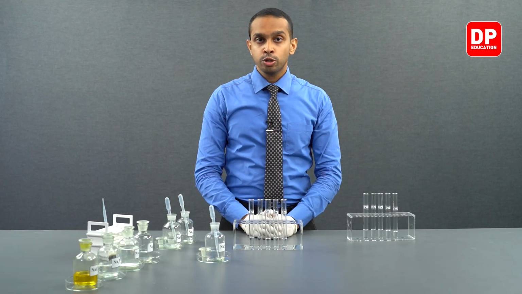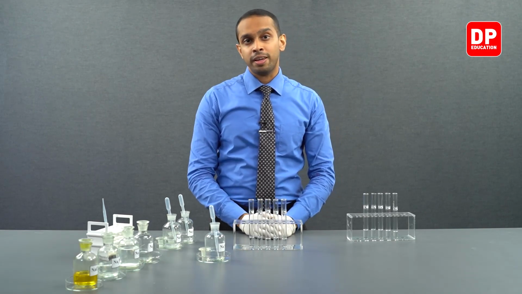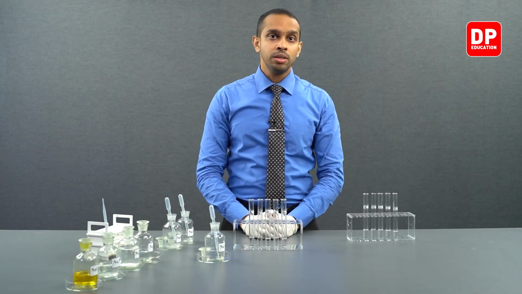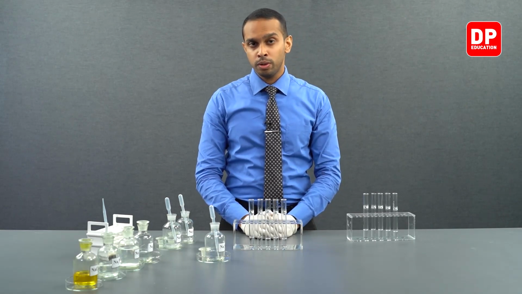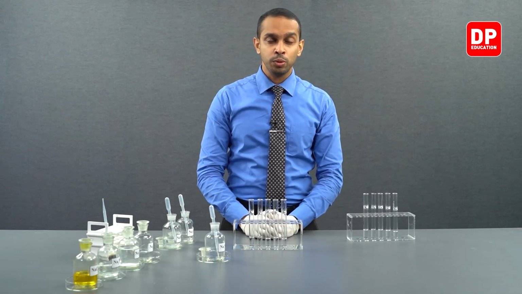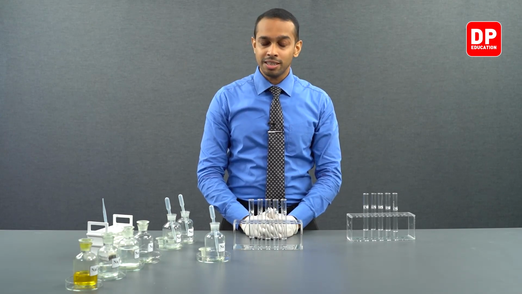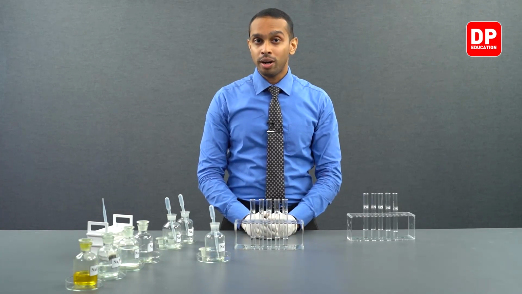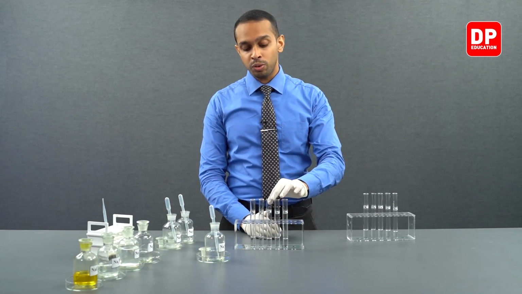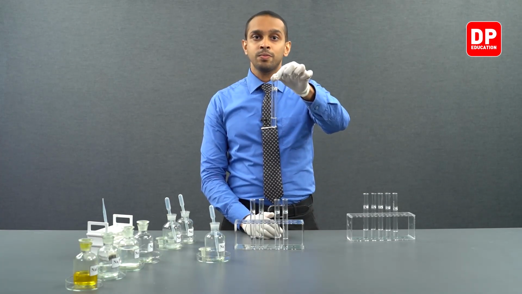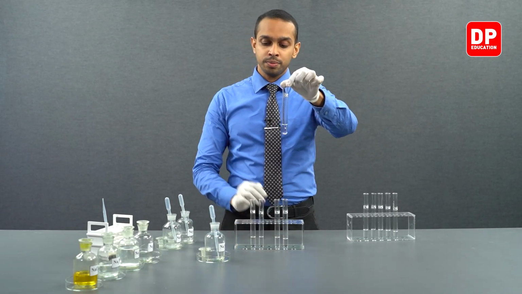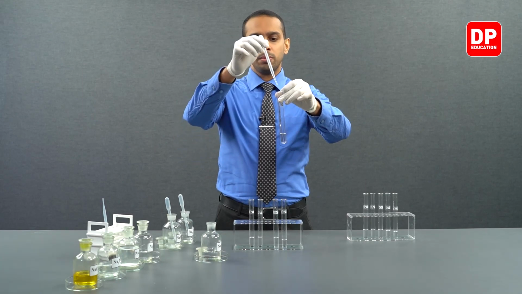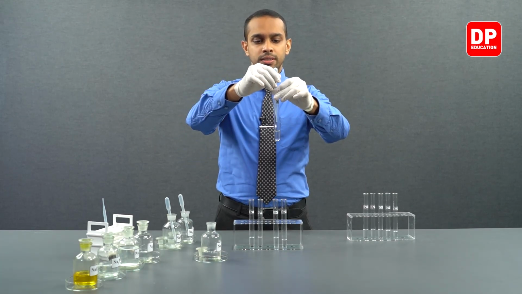However, solubility of sulfates in group 2 decreases down the group. As you go down the group, the solubility of the sulfates of group 2 compounds decreases. So now let's observe what happens when you move on to calcium 2 plus aqueous ion solutions and add a small amount of sodium sulfate.